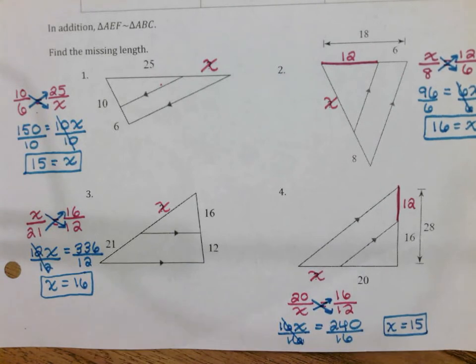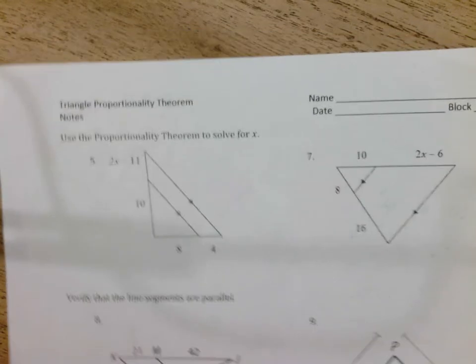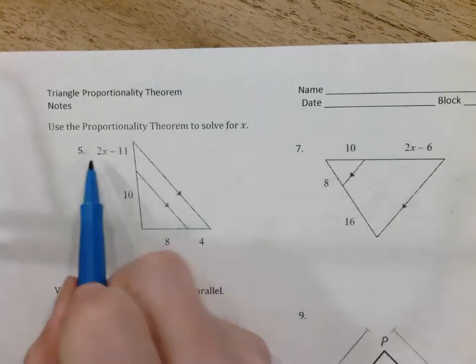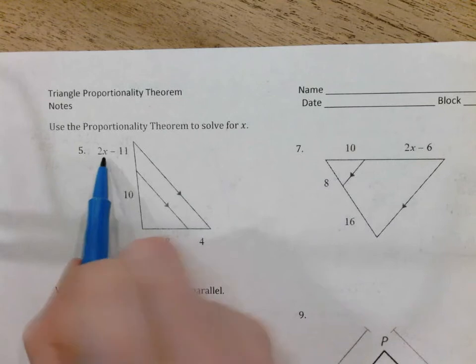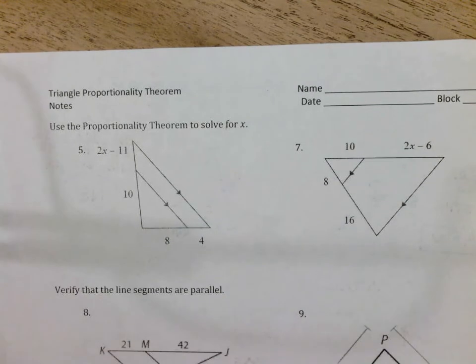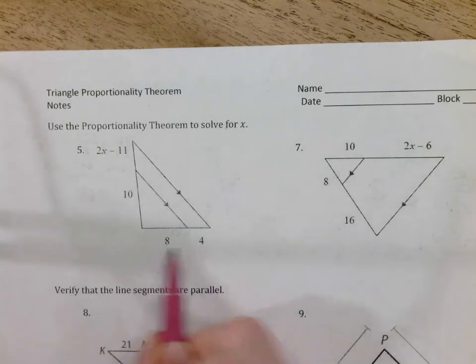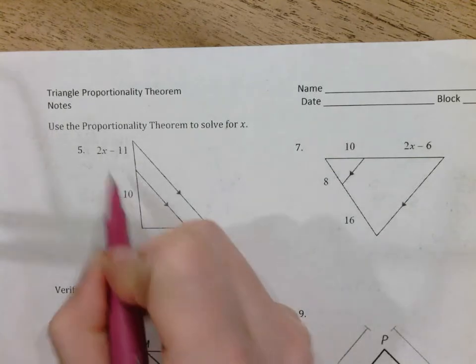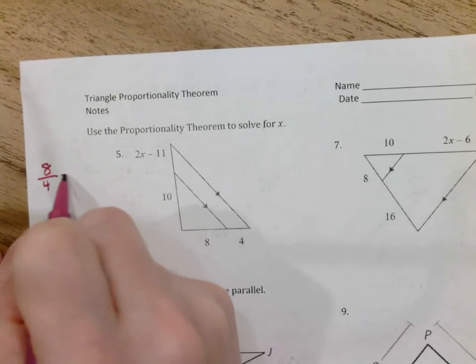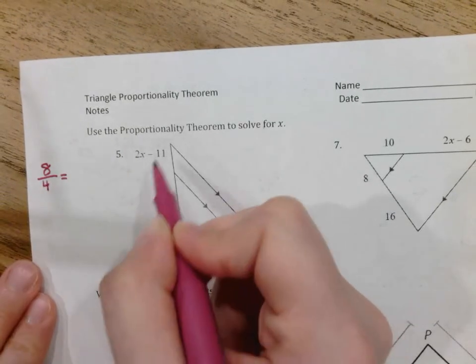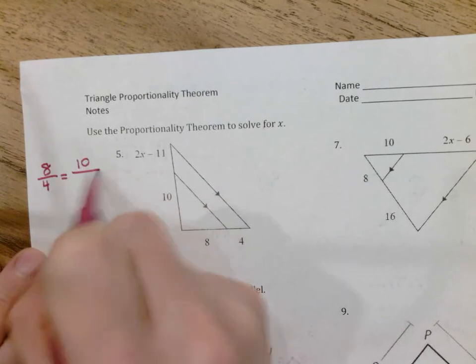Okay. Let's move to the back. Okay, so now we're doing the same process, but you'll notice that we have these expressions as some of our pieces. But it's going to work the same way. We want to solve for x inside that expression. So I'm going to start by setting up a proportion. So I could do 8 over 4 and 10 over 2x minus 11. That'll work. So 8 over 4 equals 10 over 2x minus 11.